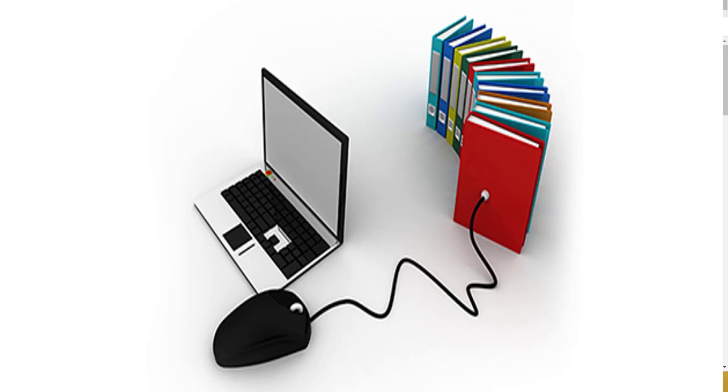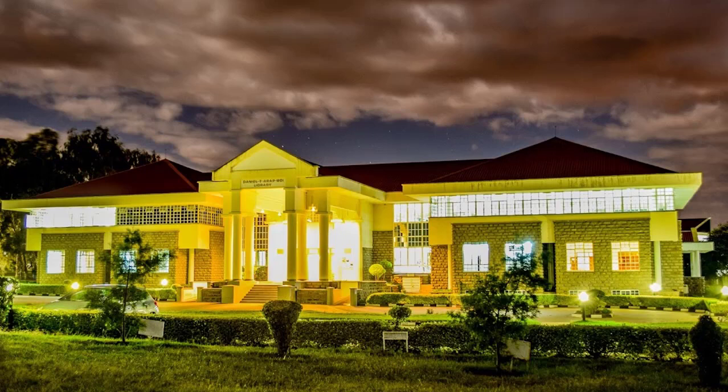So basically today we shall be looking at the common electronic resources that we have in Kabarak. And to this end, by the end of this session, you should be able to understand what electronic resources are, what type of electronic resources are available in Kabarak, and also the mode of access and the basic features of these electronic resources.